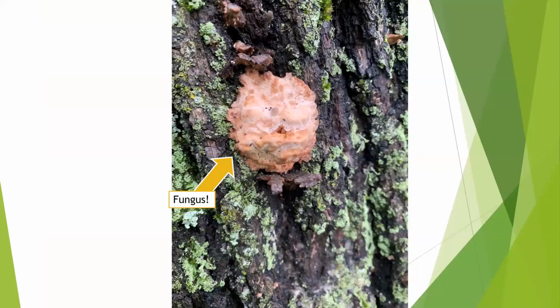This is another. It was a very rainy season, so we were getting a lot of reports from people that thought they found spotted lanternfly egg masses in the late summer, but it was actually fungal growths on trees.